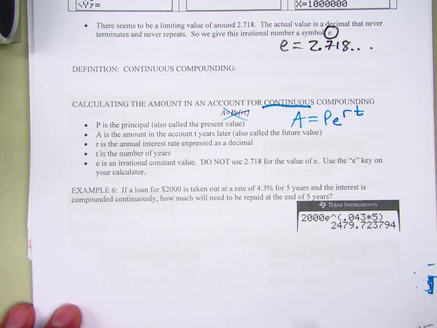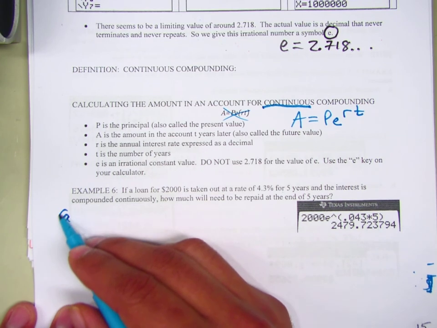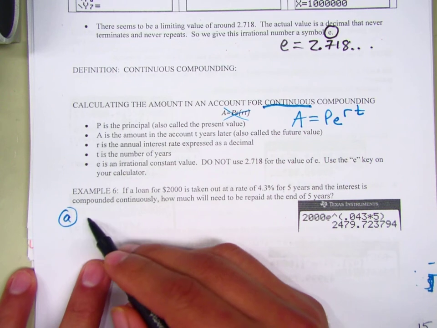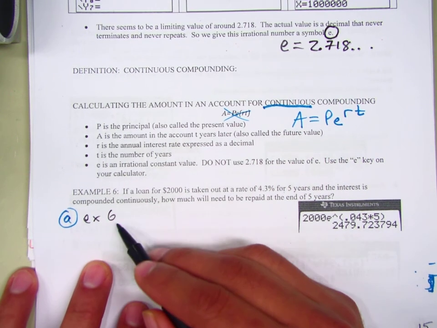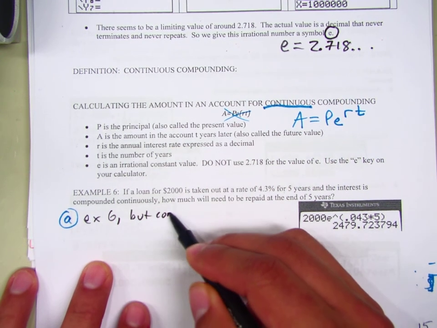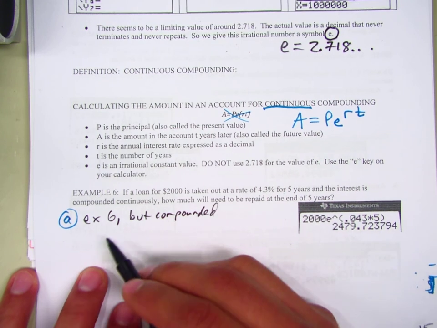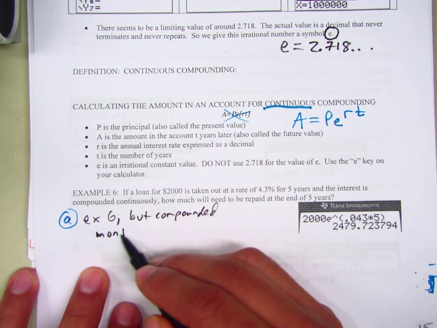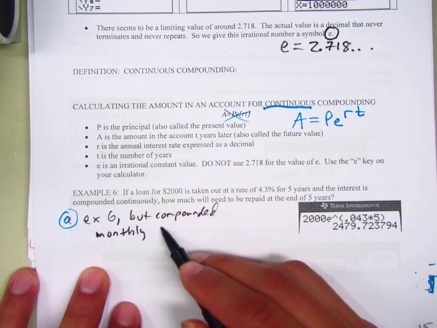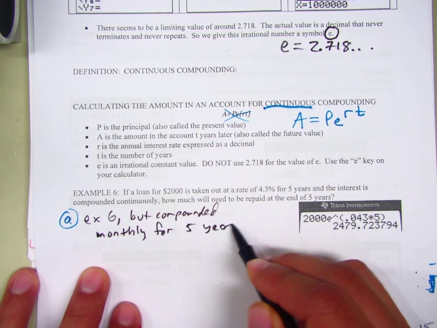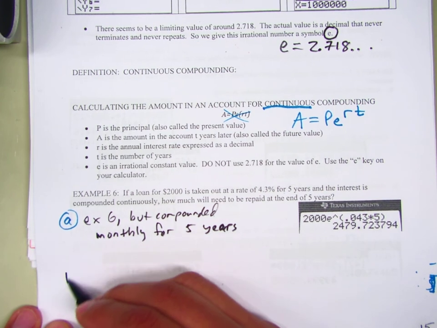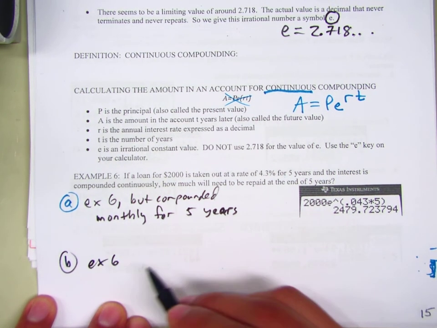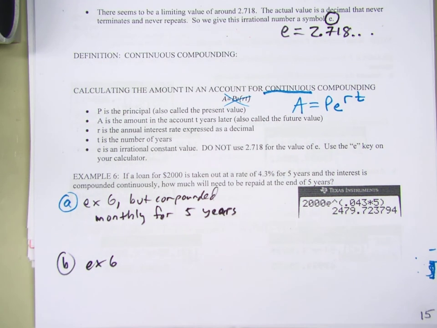And so for example 6, I'm going to split this up into 2 separate parts just so that we can compare. So let's say for part A we do example 6 the way it says, but it's not compounded continuously, but compounded monthly for 5 years. So we can compare the formulas. And for part B, let's do exactly what it says. So example 6, exactly the way it's written.